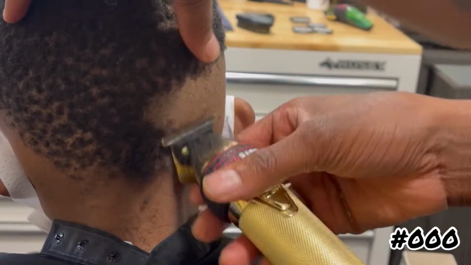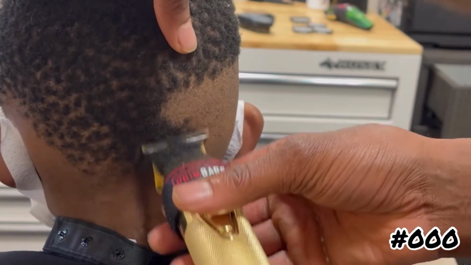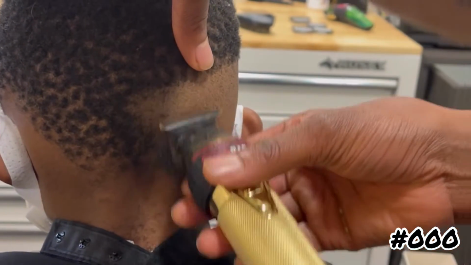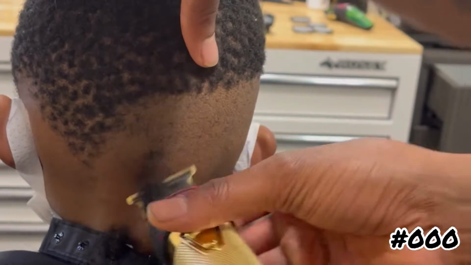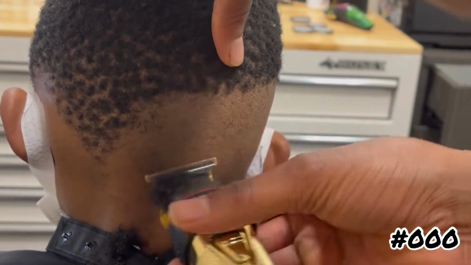Now, hair density is something else. Hair density is how many individual hairs per square inch. As you can see on the sides and on the back, his hair density isn't as thick or as full as it is on the top. He has a lot of hair density on the top.